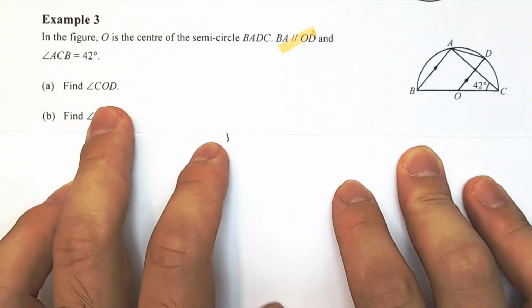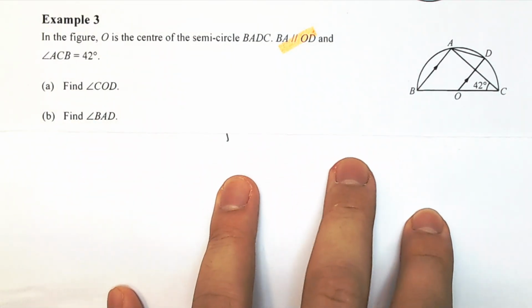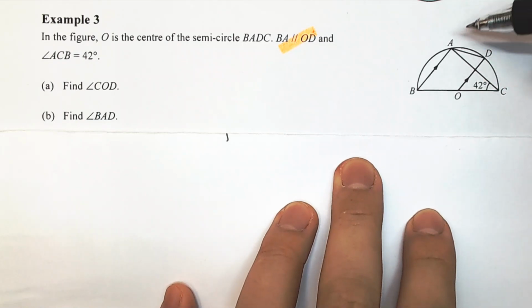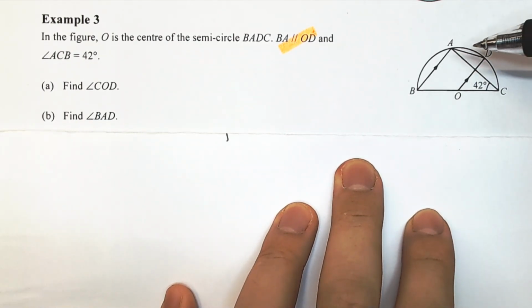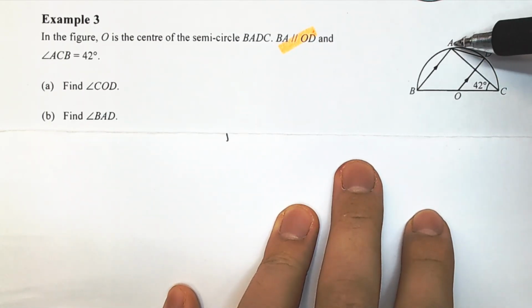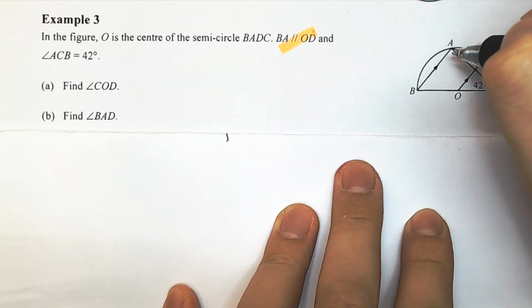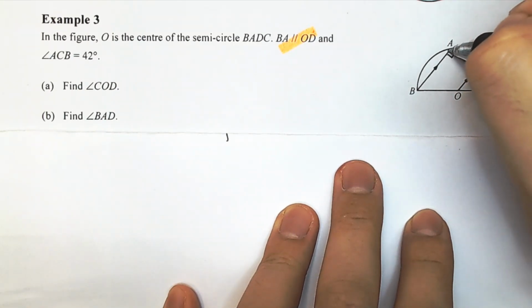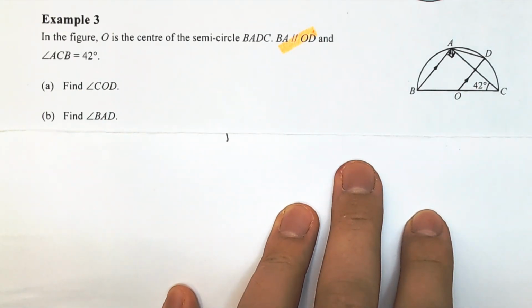In order to find angle COD, angle COD is here, and we know that from the diameter they join, they create two line segments pointing to A, so we know that angle BAC is 90 degrees, right?